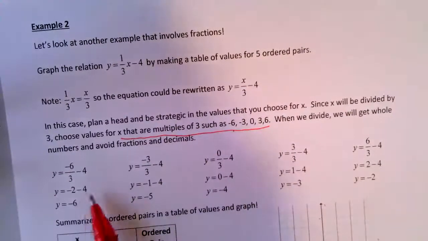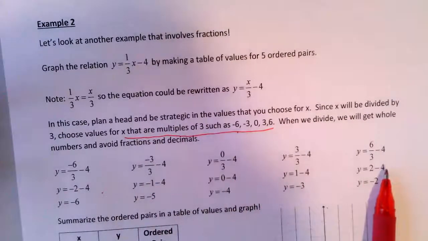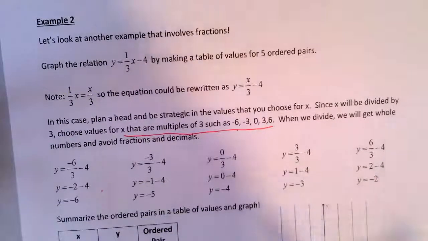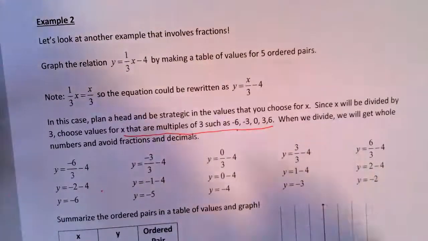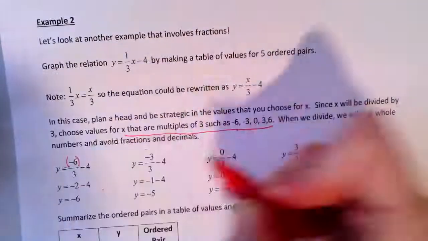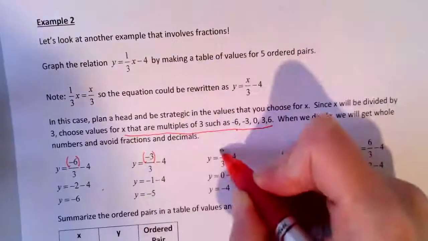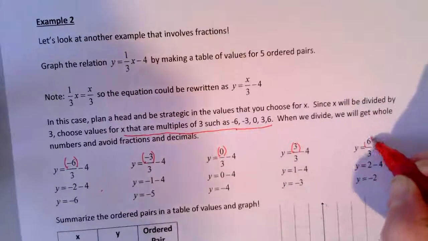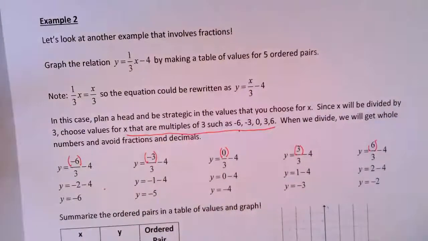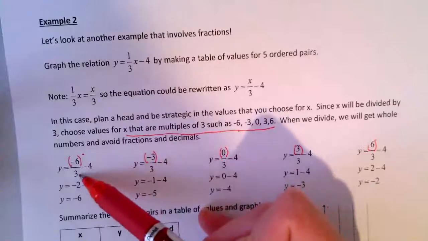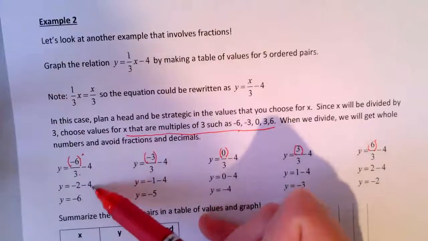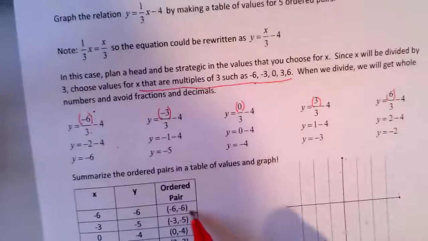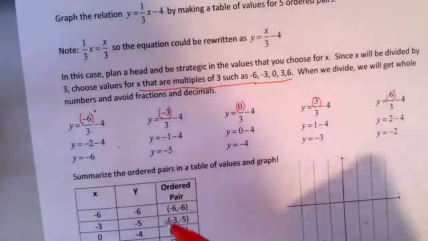Okay, so I have shown you down below all the substitutions and all the simplifications to show you how the ordered pairs are created. Now, I did make one mistake. I forgot to put brackets. I have told my students over and over again, when you substitute in a value, you should put that number inside some brackets. So I'm going to add some brackets. So -6 divided by 3 is -2. Subtract 4 to get -6. So down below, that becomes the ordered pair (-6, -6).